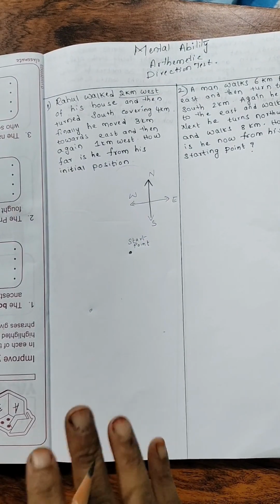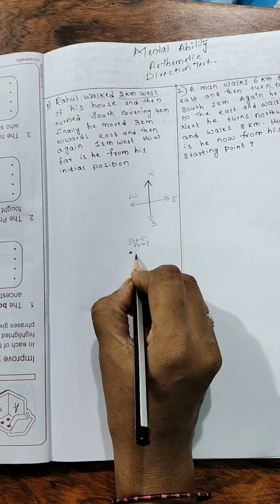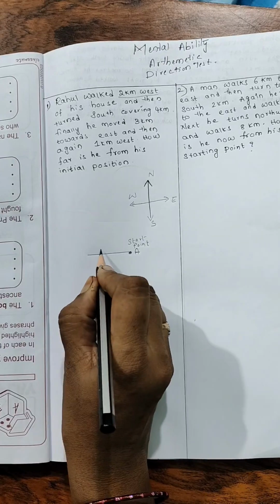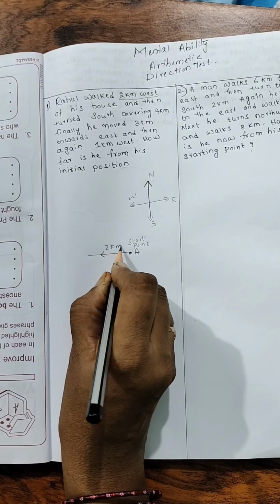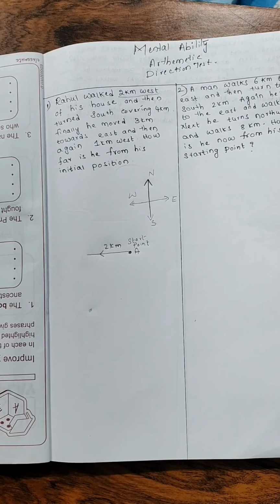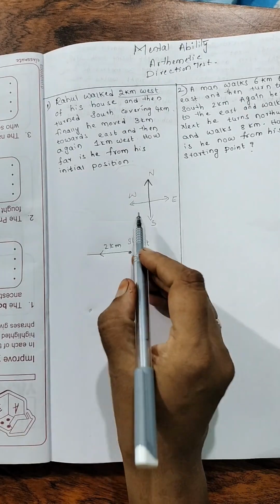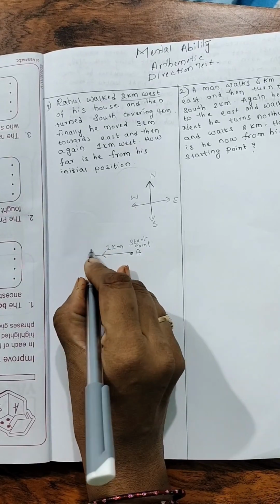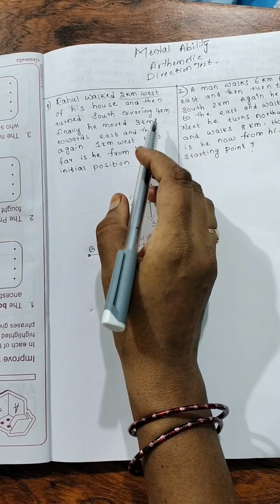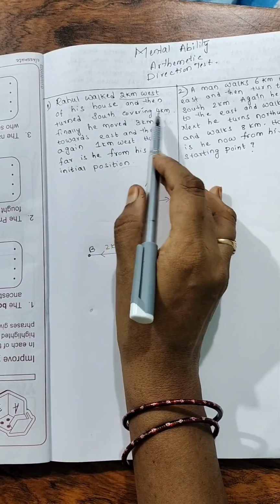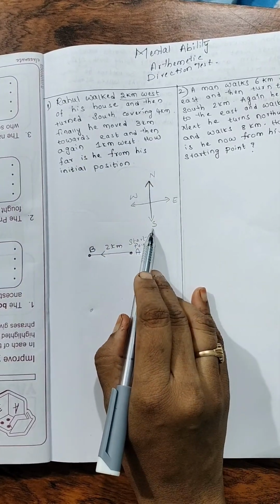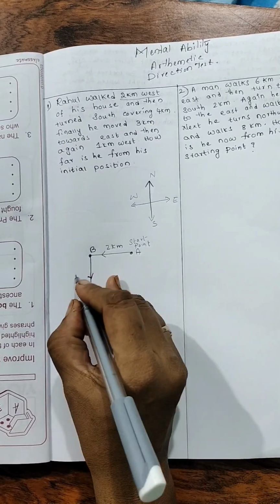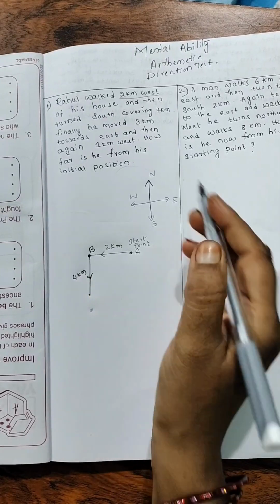Now what he said, he walked from position A, you assume. He walked nearly 2 kilometers. See, this is the west direction. 2 kilometers west, and reached point B, you assume. Then he turned south, covering 4 kilometers. Now this is the south direction. Means he turned south, covering 4 kilometers.